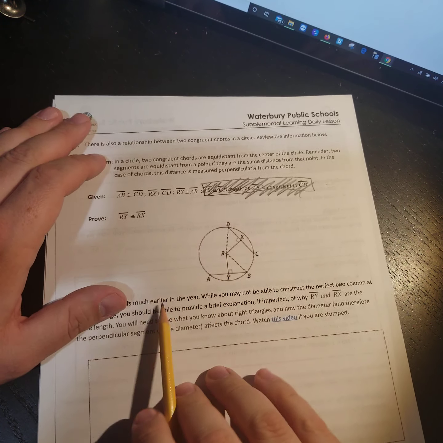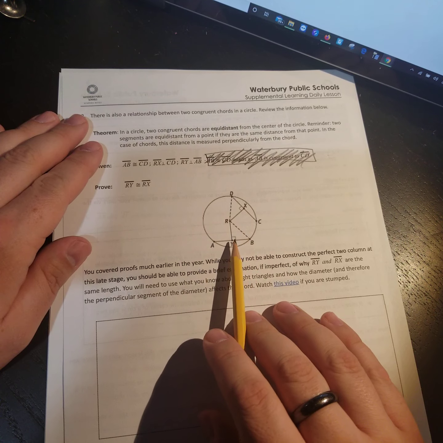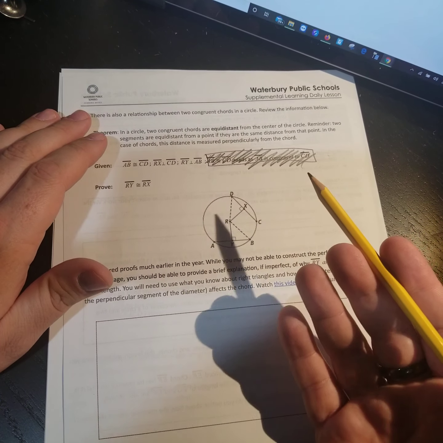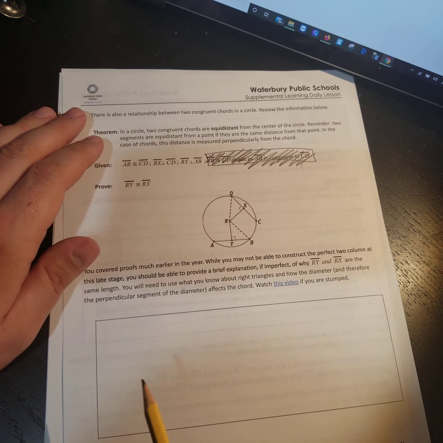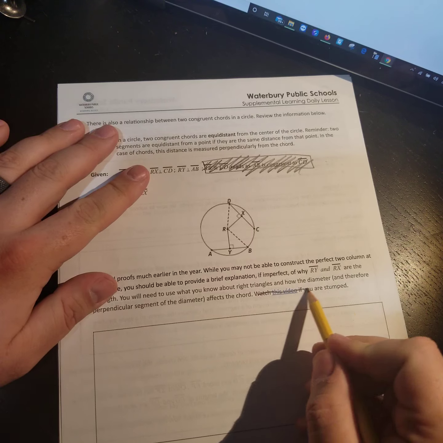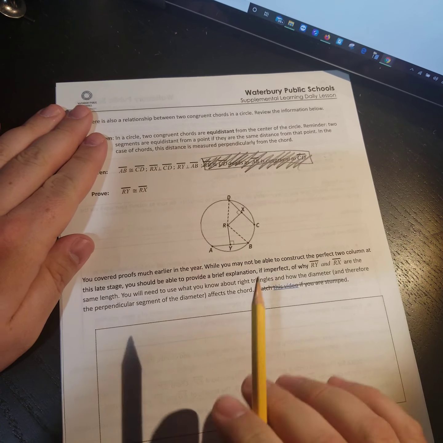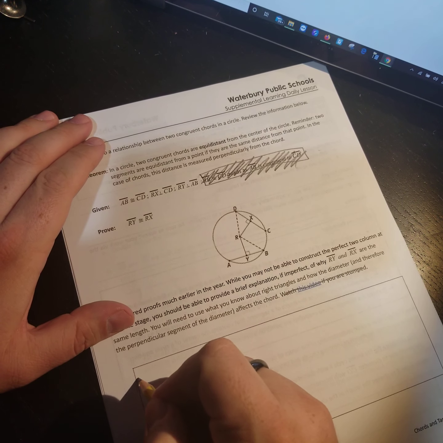So prove this. All right, let's see. How are we going to prove this? This is the process. I haven't done this yet, so we are going to go through this together. I'm not going to watch this video if I'm stumped. I am going to figure this out. Well, first let's start with what we know.